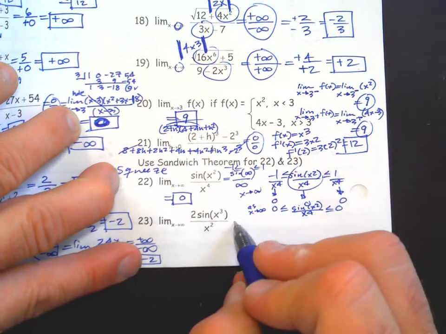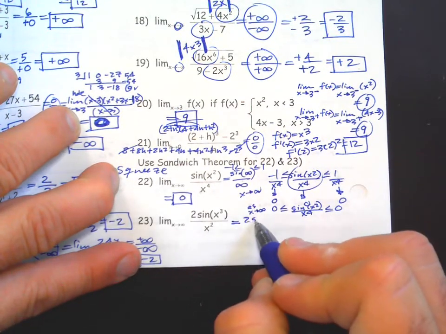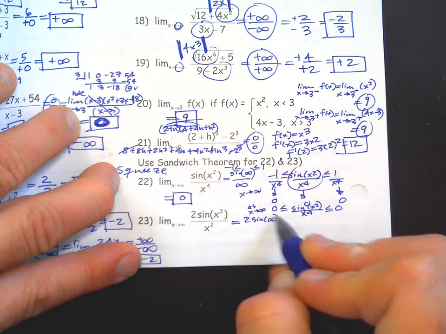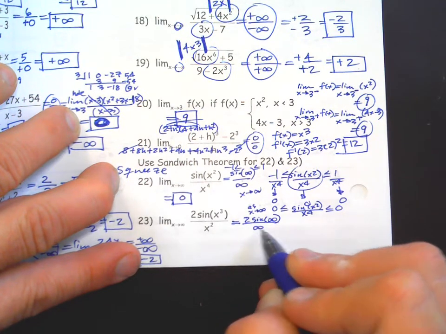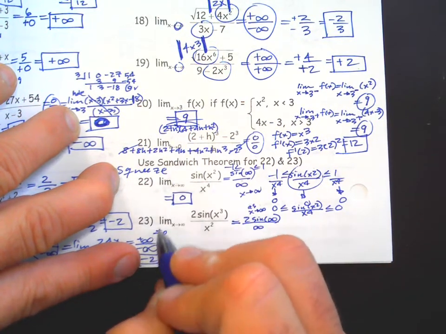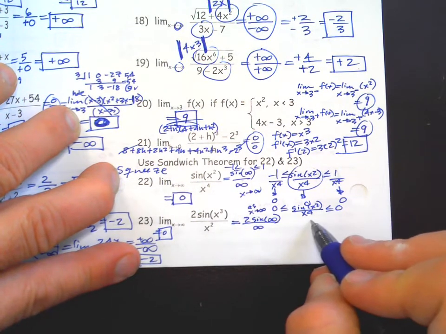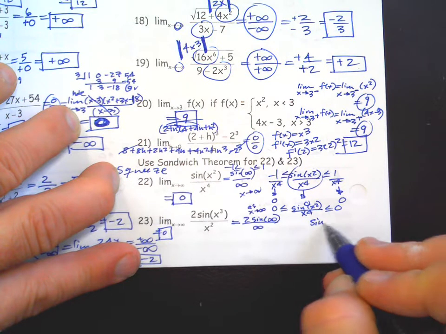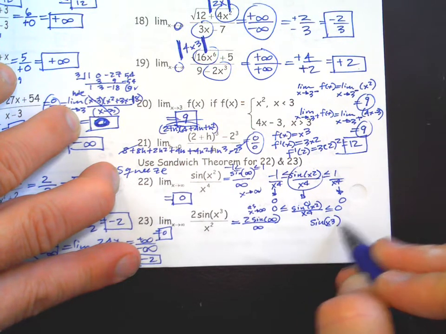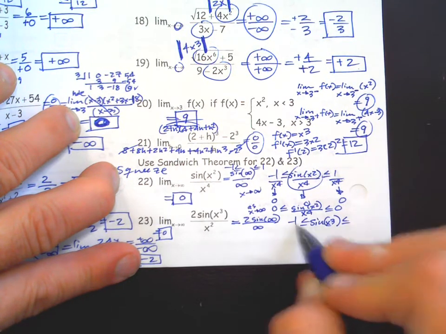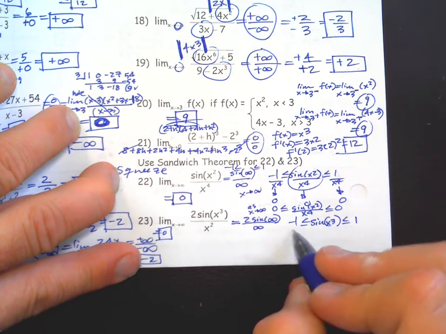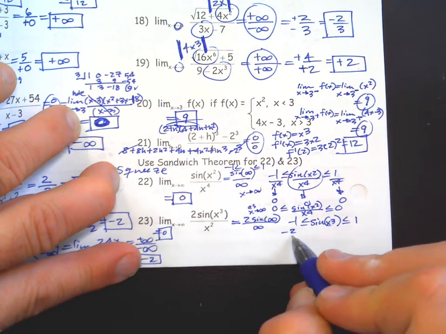So this one, this is a similar problem here. You just plug it in. Now, I think I'd be comfortable in saying, oh, well, this is going to be 0 because it's some number between 2 and -2. So we're going to say, okay, well, sine x cubed is between -1 and 1, right? And then we can multiply everything through by 2 over x squared.